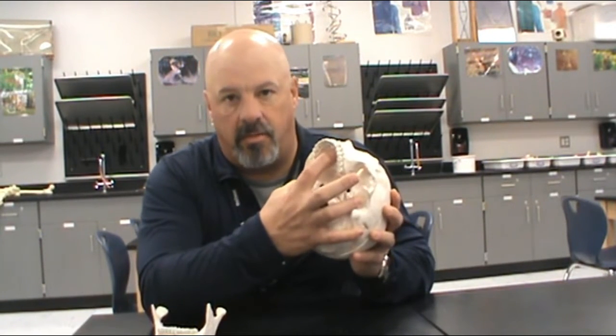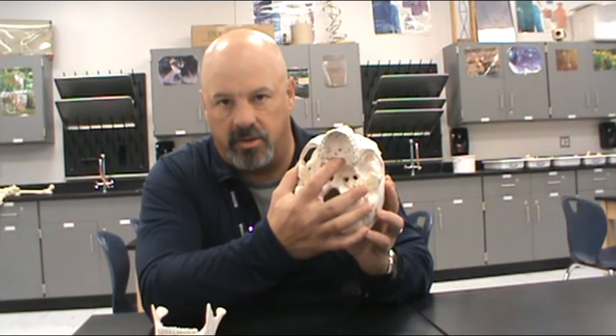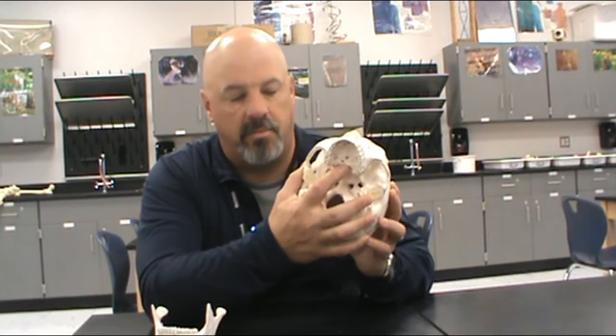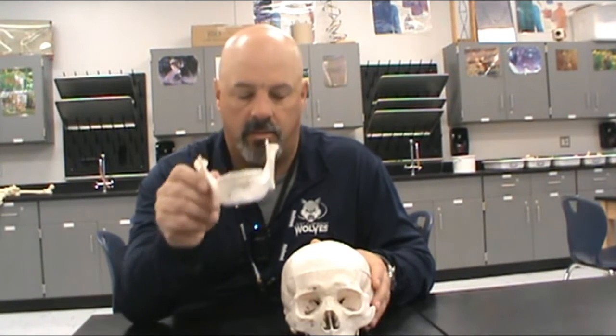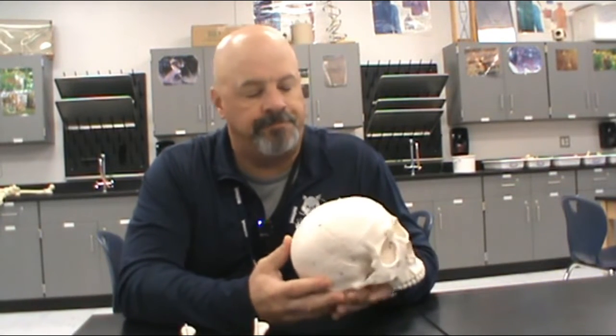So up here at the front of the mouth is still the maxilla, but back here towards the posterior of the roof of the mouth is the palatine bone. And then of course finally we have the mandible, commonly referred to as the jawbone, but here in anatomy class we call it the mandible. All right, so let's move on to the sutures that you have on the quiz.